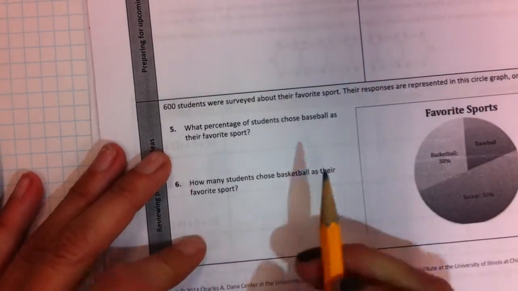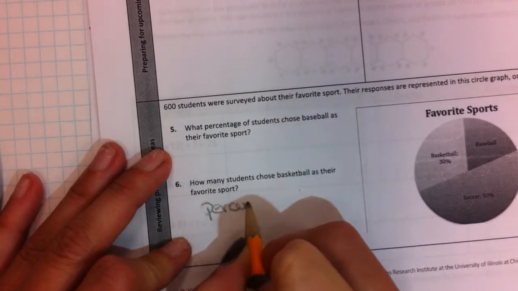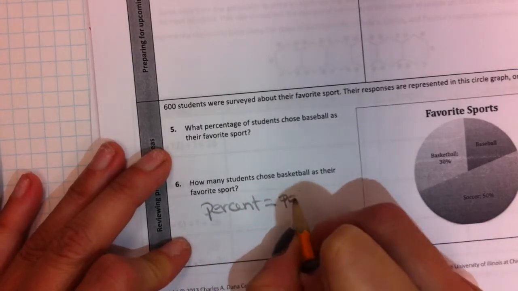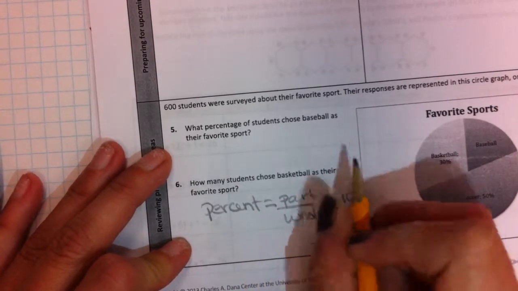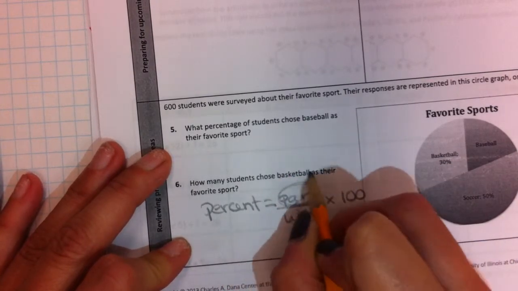The rest of it should be something you can handle. Only thing I'm going to tell you here is make sure you know that percent equals part over the whole times 100. And this question is asking for the part.